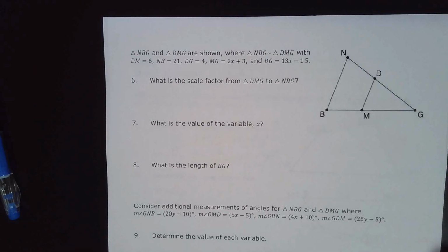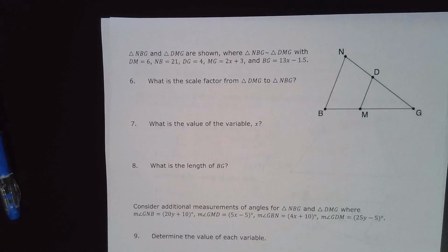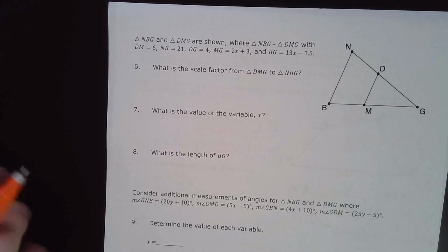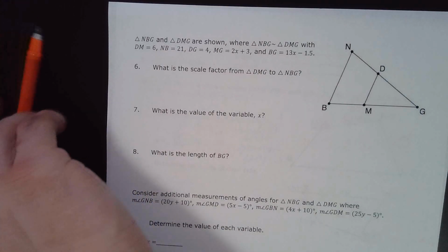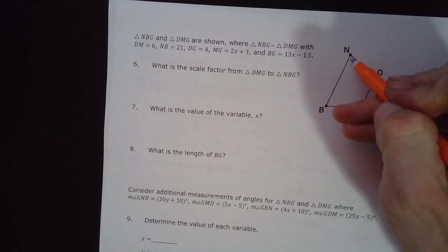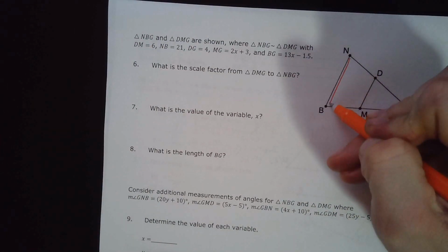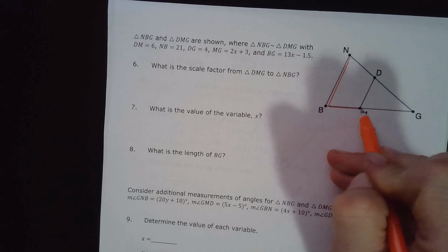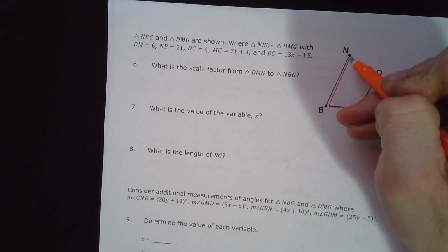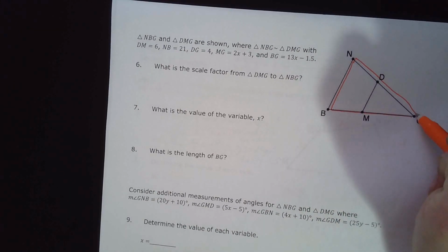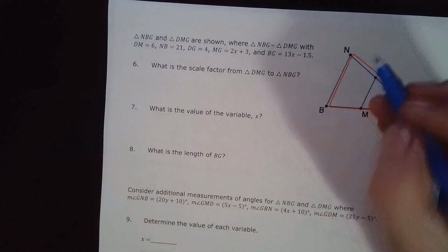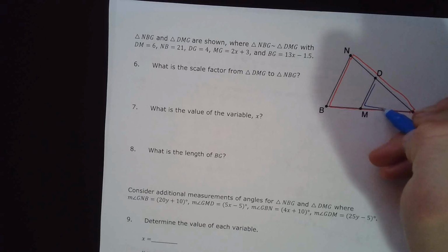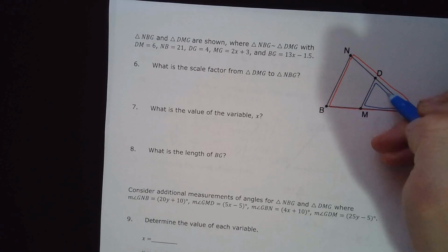Alright, so this is kind of similar to what we had before. We'll go triangle big and triangle little again. So triangle big is this outer triangle. Triangle little is this inner triangle, the blue color here.